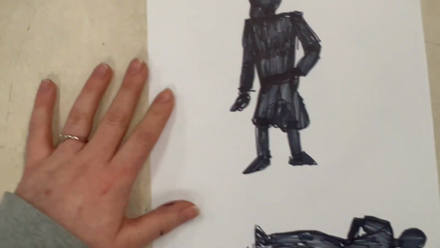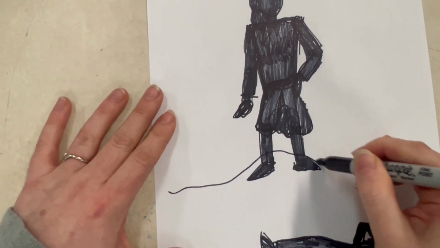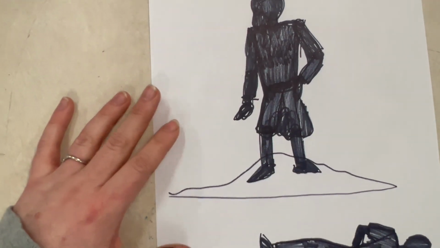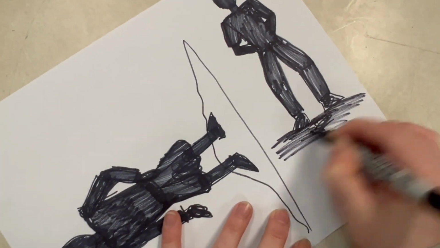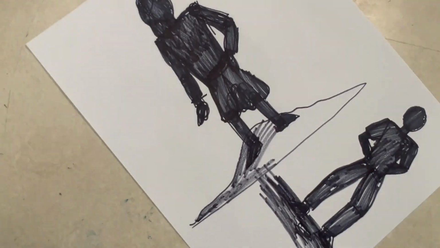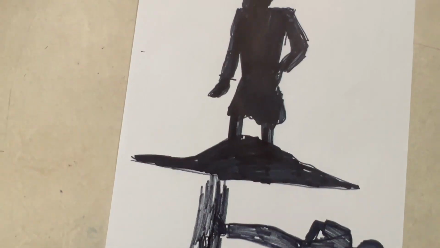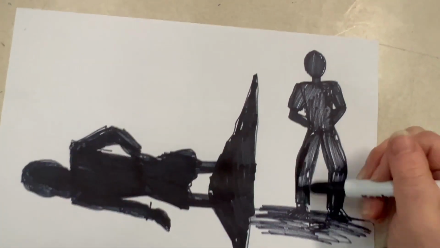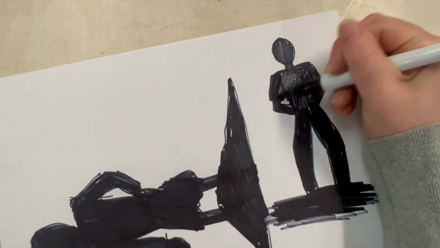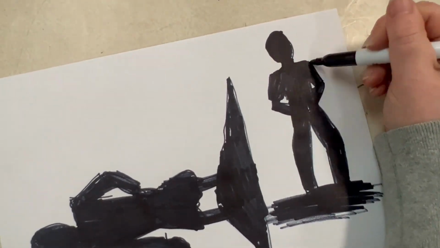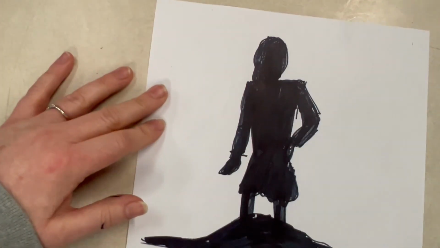And then of course, you're going to have your ground line. So that will probably cover your feet. Okay, so you can see one silhouette right here. The other one is right over here. There you go, those are the two examples.